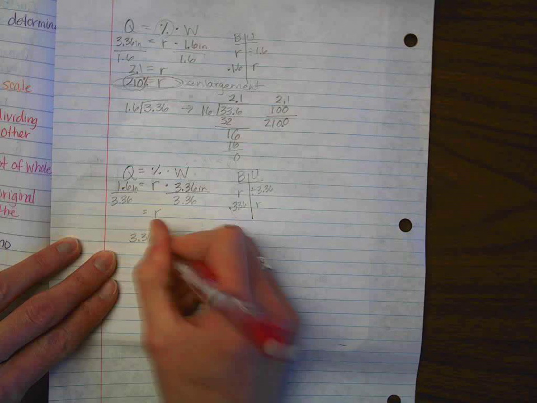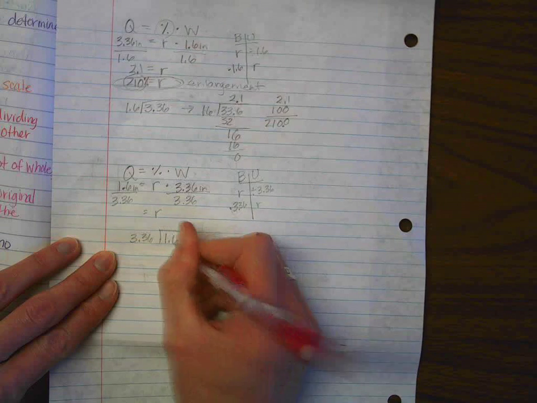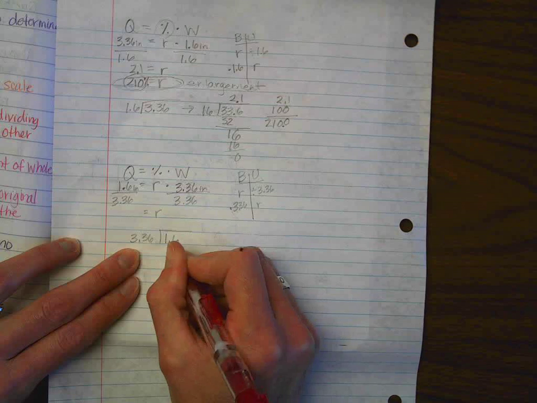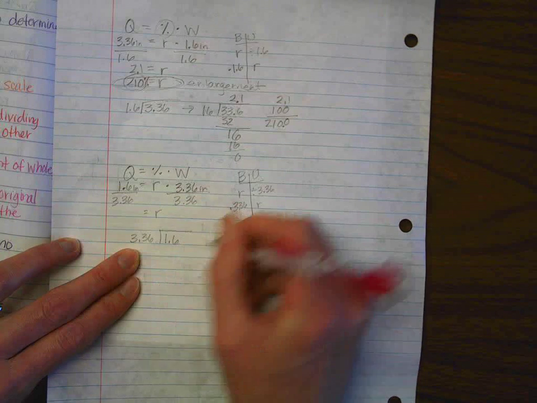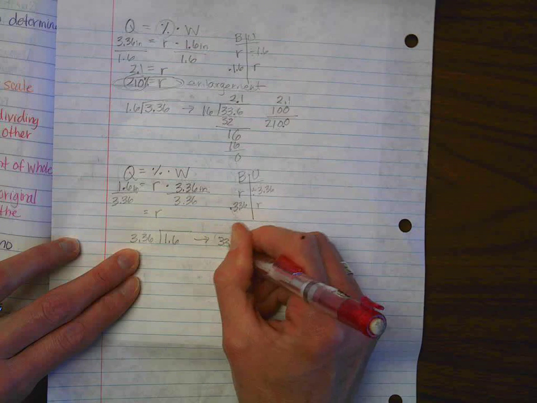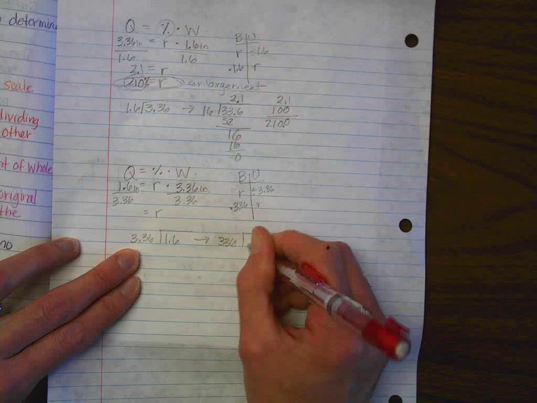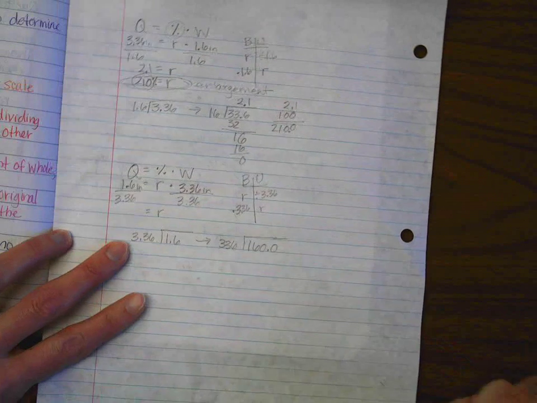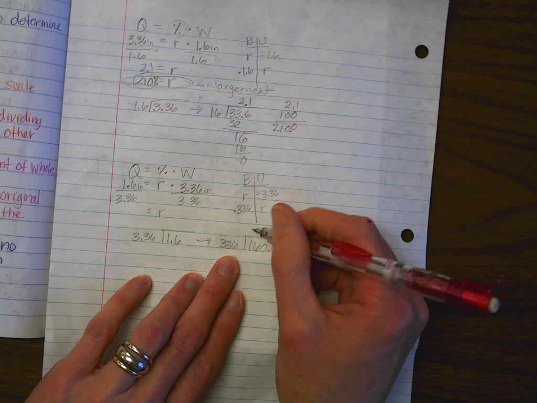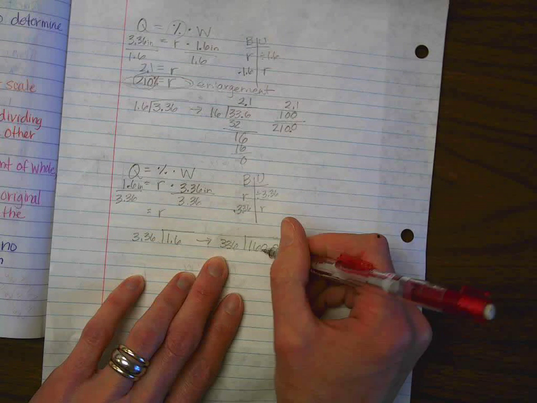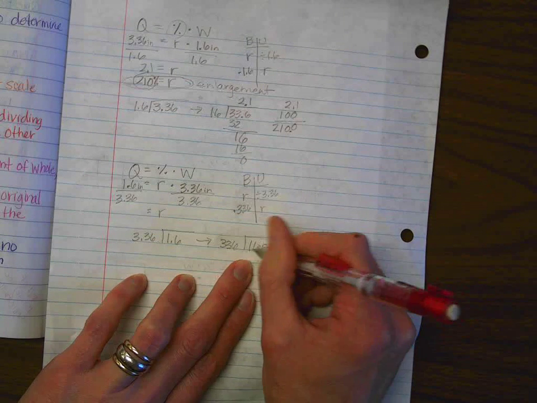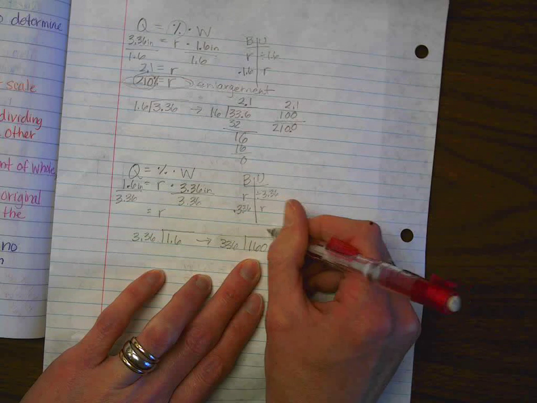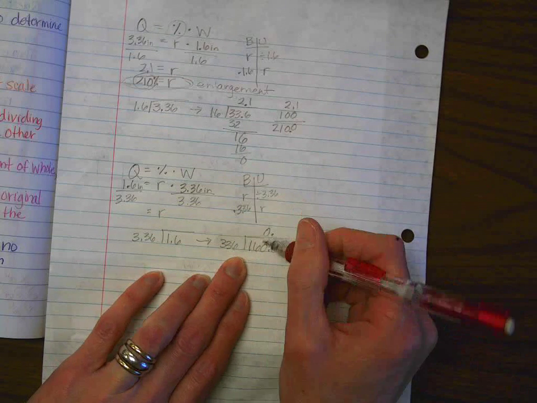So I have 3 and 3/600 goes into 1 and 6/10. I need to multiply by 100 to get this over here, so I have to multiply this by 100. So I end up with 336 goes into 160. Okay, so let's keep going. Long division, our favorite thing in the world. 336 cannot go into 1, 16, or 116 evenly, so we put zeros up there.